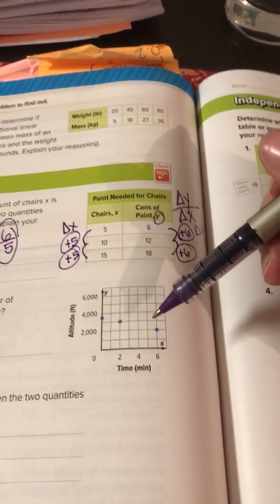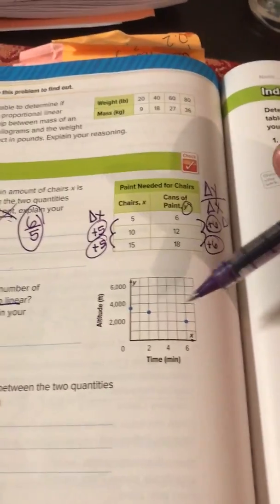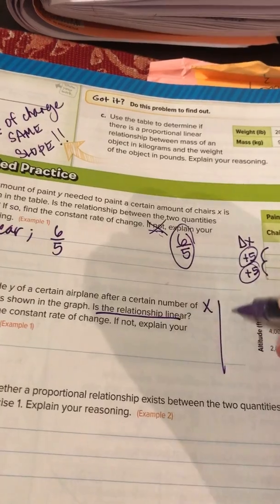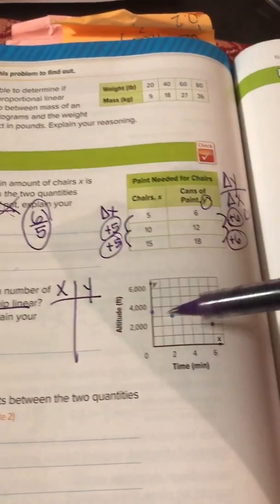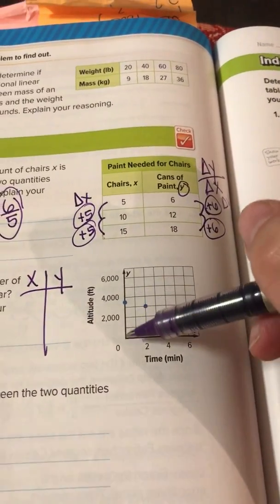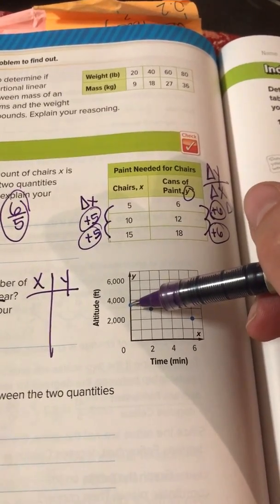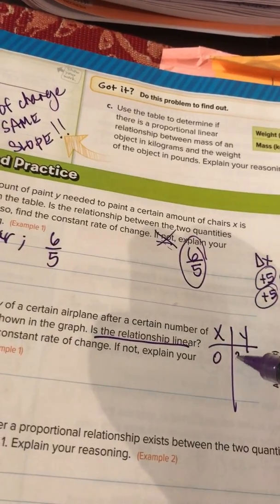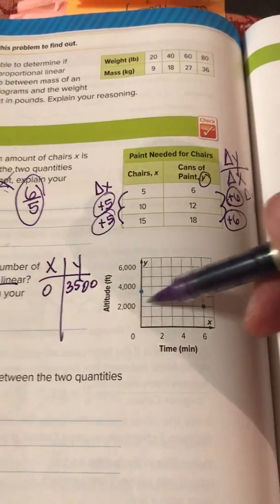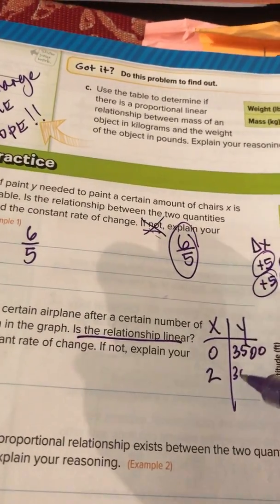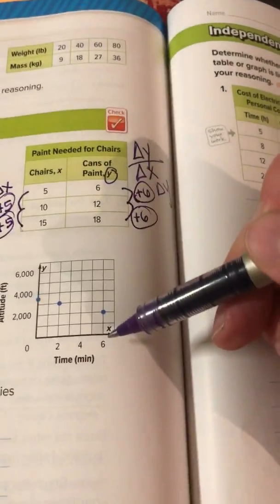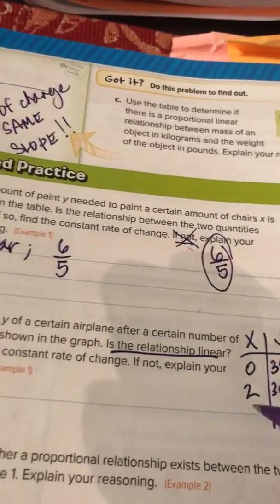Okay, so on a graph, if it is easy for you to do a table, you can make a table from the graph. Okay, so if I make a table of the x and y values from this graph, my first point is right here. This is at 0 for the x, and this is 3,500. So I have 0, 3,500. This one is at 2, 3,000. And this one is at 6, 2,000.